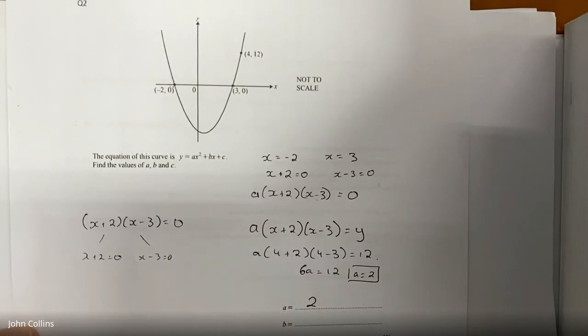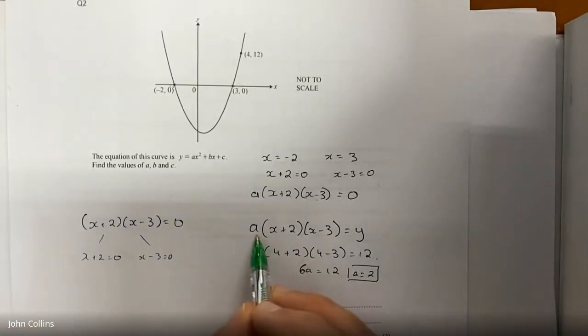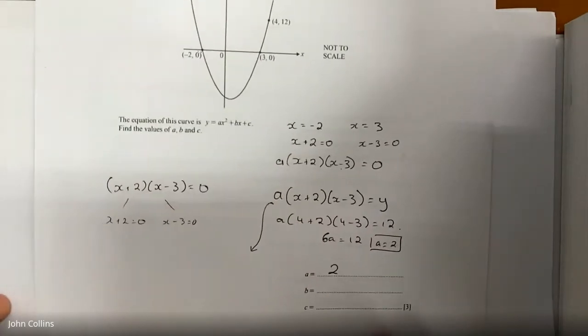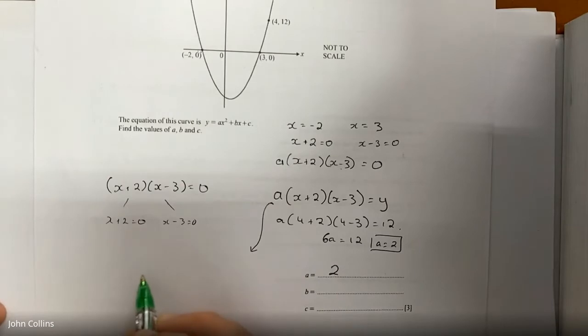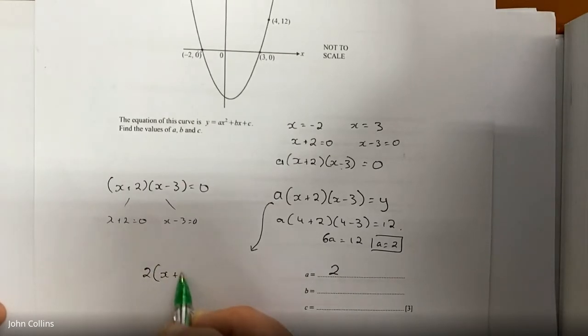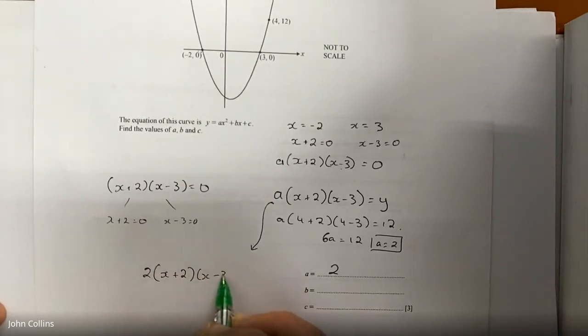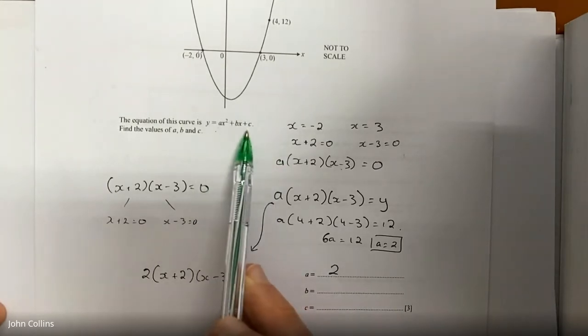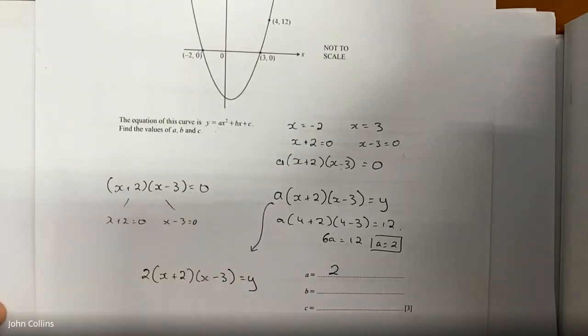Okay. And we know that if I come back to this line, I can find out b and c, because it's just a matter of multiplying out then. 2 times x plus 2, x minus 3 equals y. I'm looking to multiply that out, and when I multiply it out, I should be able to see what a, b, and c are. I already know what a is, but we'll do it anyway.